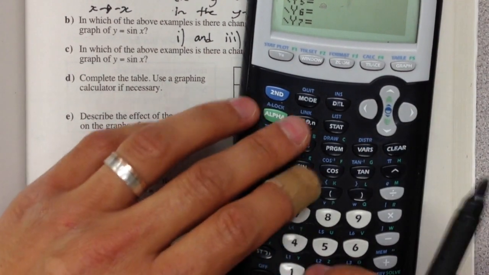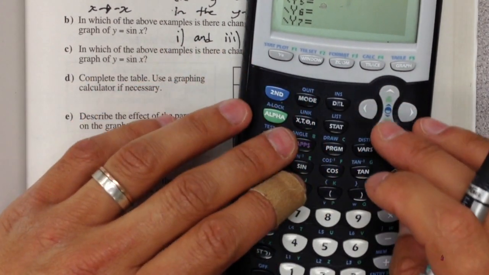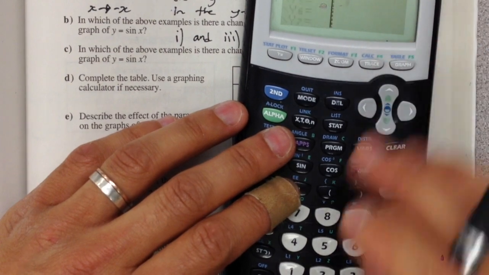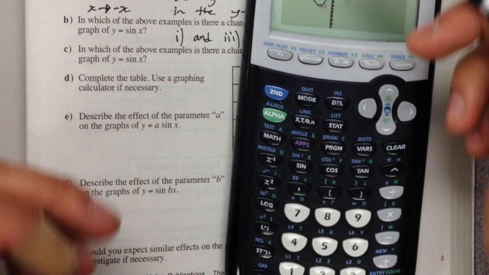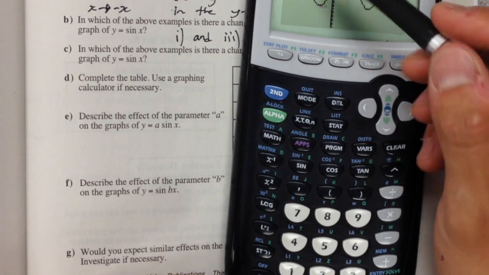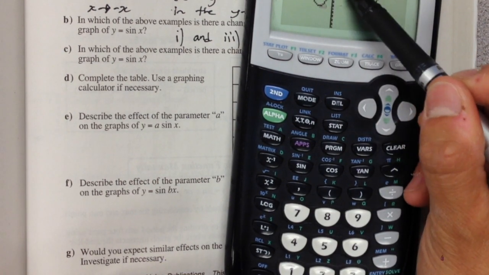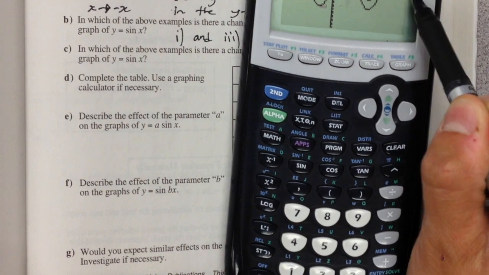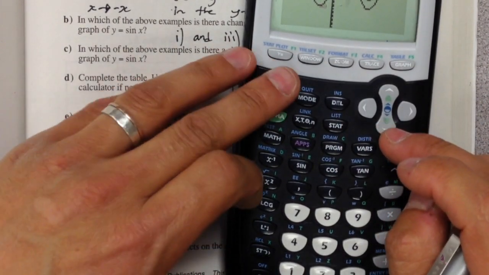I have 2 sine x, and I'll just look at this one because it's very similar. So this is 2 sine x, and then the next one is my original function, sine of x. But look how the period is the same at each point. They have the same x-intercepts there.